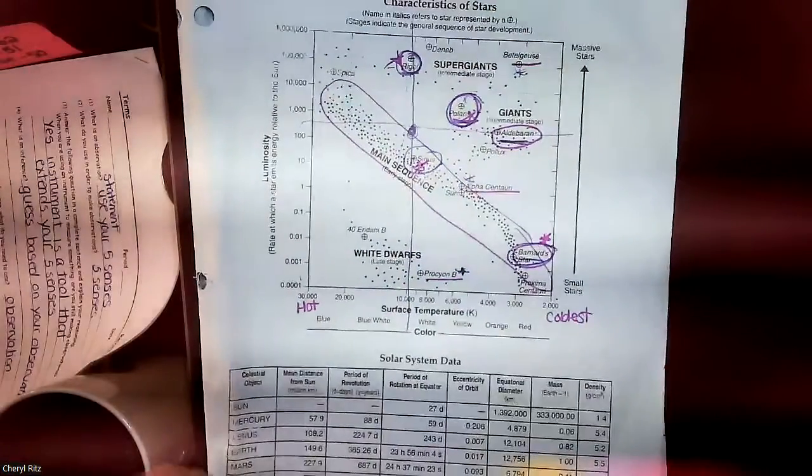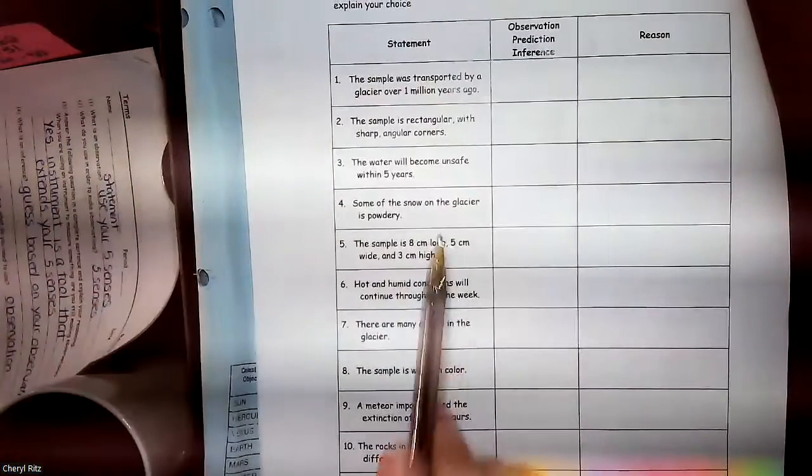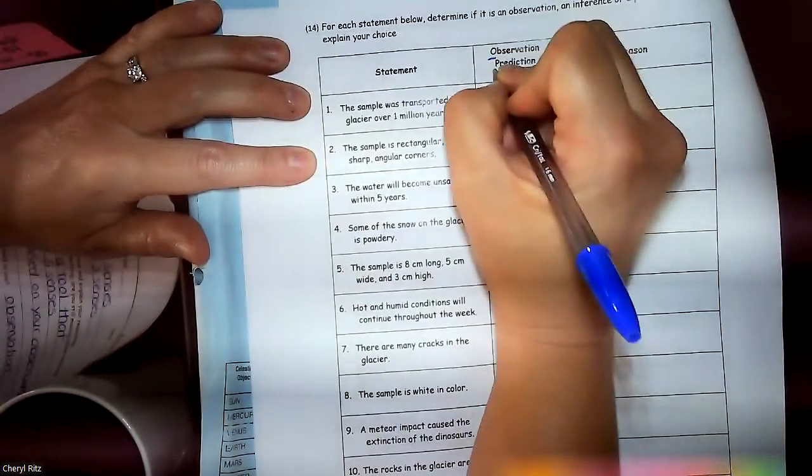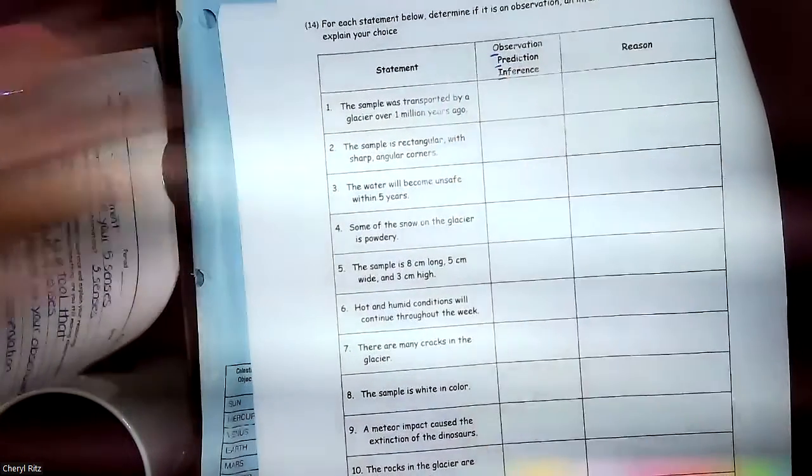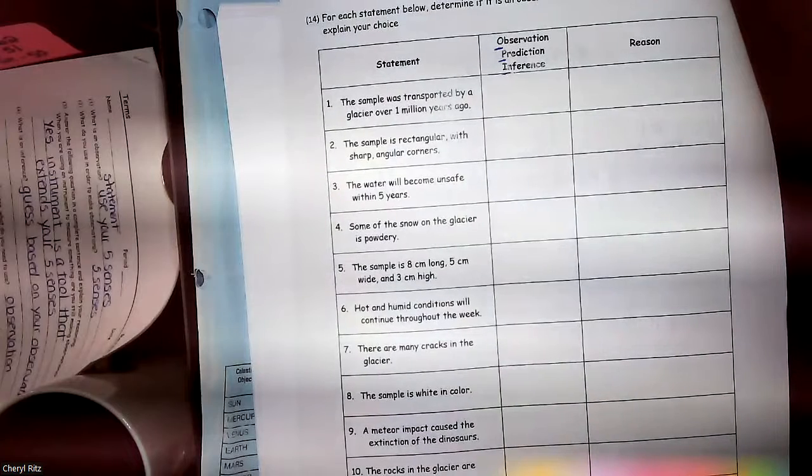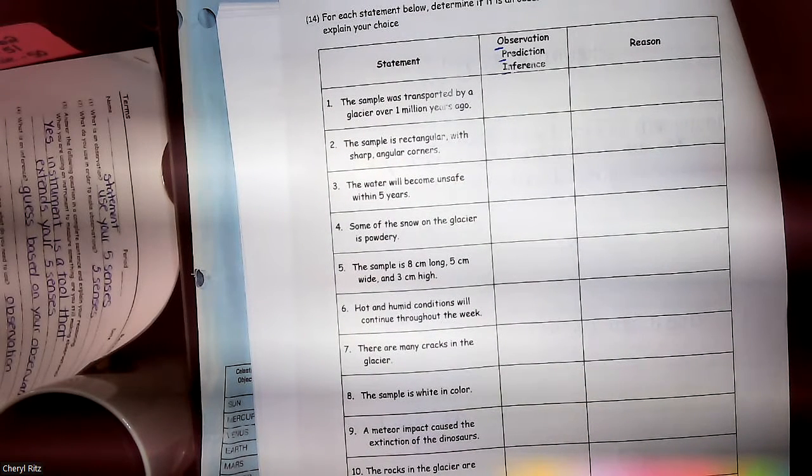All right, we're running out of time, but I want to see how many of these you can do. Give me an O if it's an observation, a P if it's a prediction, an I if it's an inference. We only have like 2 minutes, so get as many done as you can.